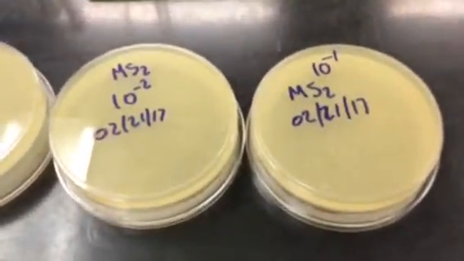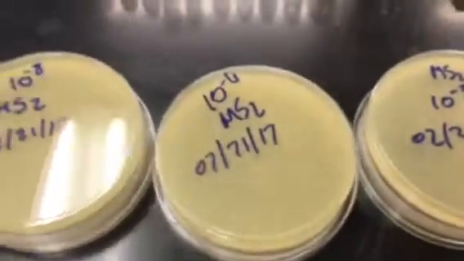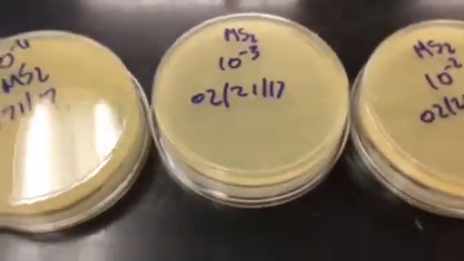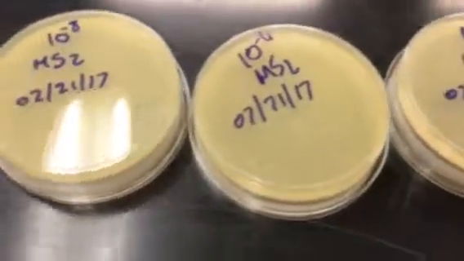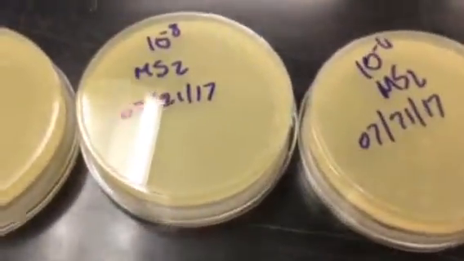Here's Thomas's results for the MS2. The MS2 is a bacteriophage that is hosted by that E. coli F-amp. And so when we did our titer for the MS2, he had to skip a few of the dilutions here. You can see it goes from 10 to the -3 to 10 to the -6, and then 10 to the -8. So 10 to the -8 has a good number of plaques.